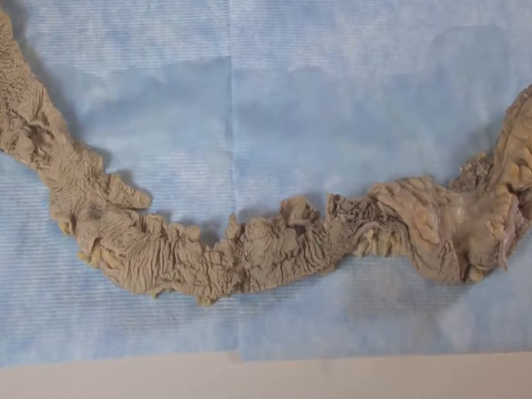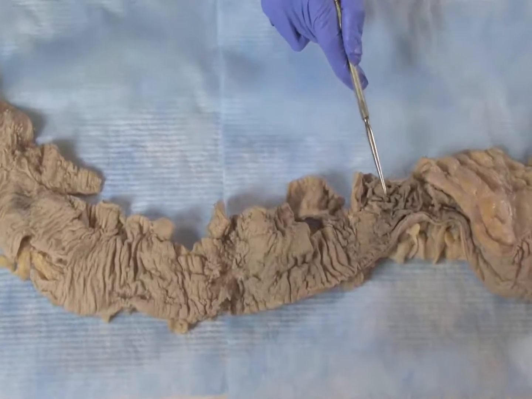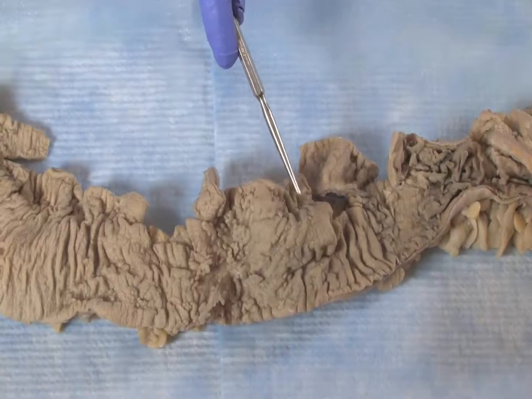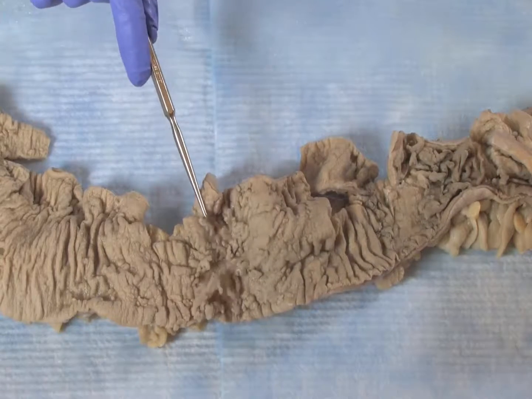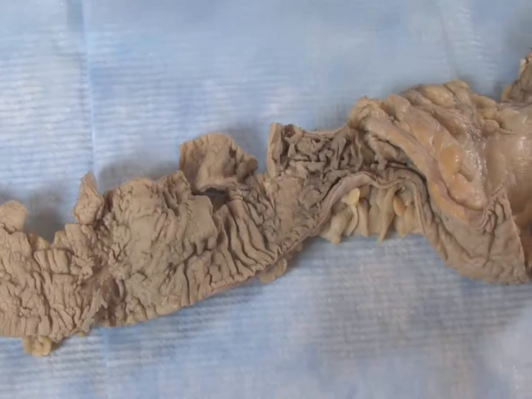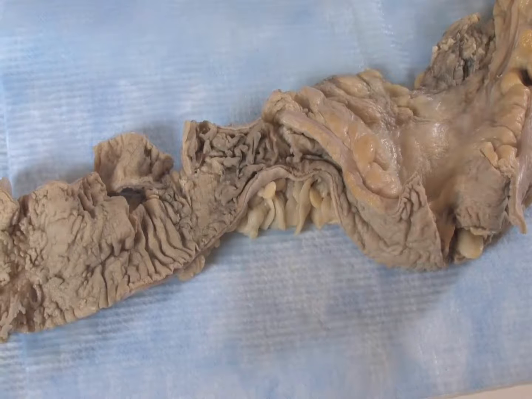Here is an example where you can see active disease with pseudopolyp formation, an area of relatively normal colonic mucosa, followed by a third area with pseudopolyps and ulceration. Typically, there is transmural involvement with a thickened bowel wall, strictures, and fistulae.